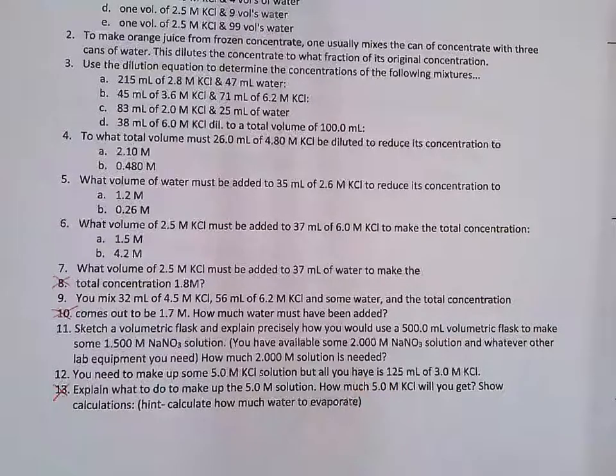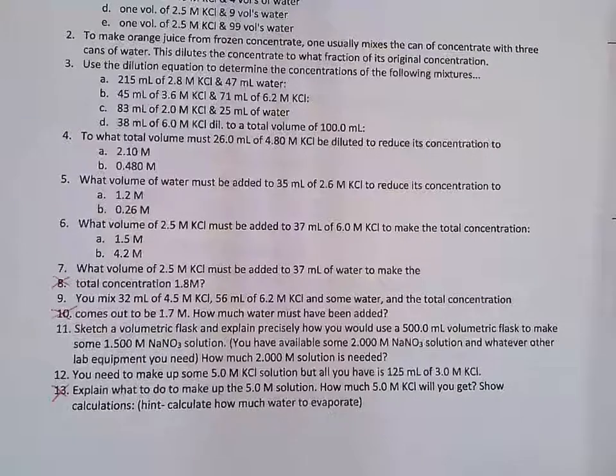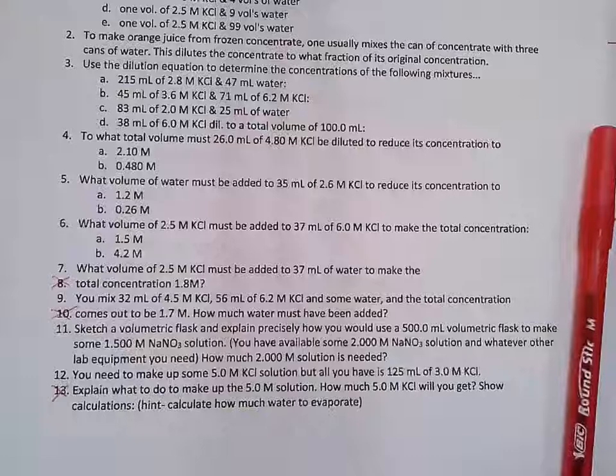If not, ask me about that one before or after school or in class if you have a chance, at lunch or something like that. So basically, the calculations are pretty straightforward. I don't think you'll have much trouble with it. But like I said, if you have trouble, come see me. Thanks.